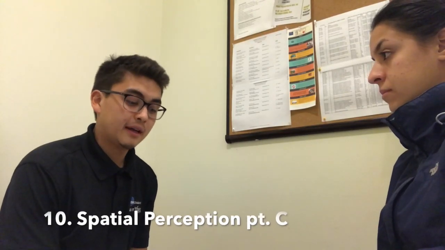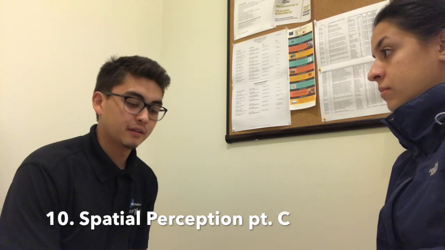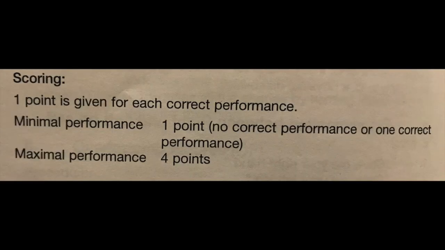Examiner will ask client to relate to the directions of objects in the surroundings. Examiner says, "On what side of you is the door?" The left. "On what side of you is the window?" The left. "On which side of you do I sit?" In front of me. Now point to an object which is on your left side. My phone. There you go. Scoring guidelines for the spatial perception, Part C.